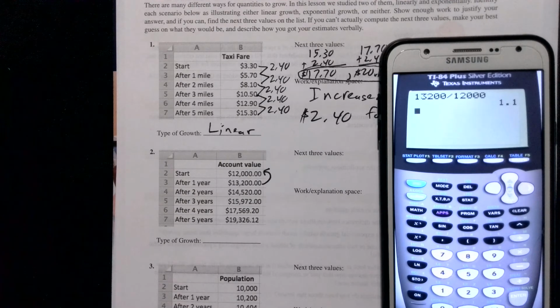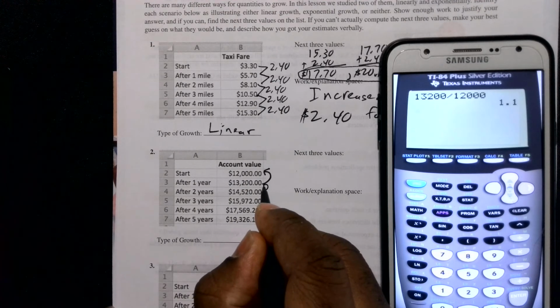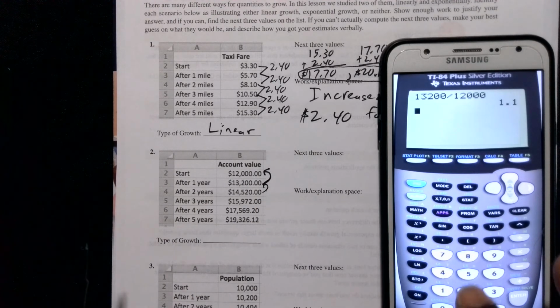And that gave me 1.1. Now, we will try it with the next two values. We will try it with this 14,520, and we'll divide it by the 13,200.